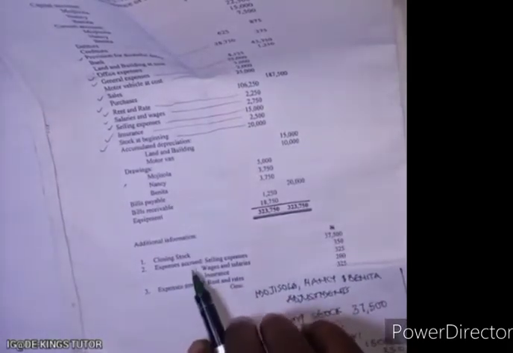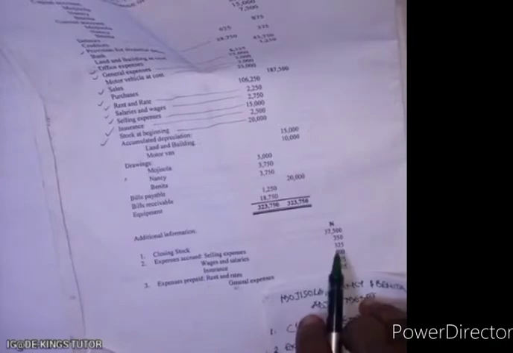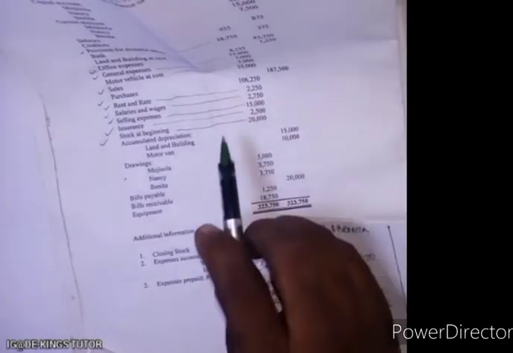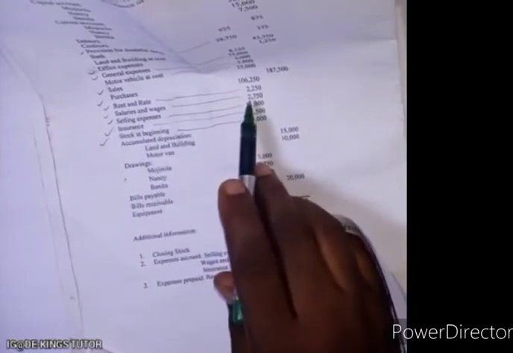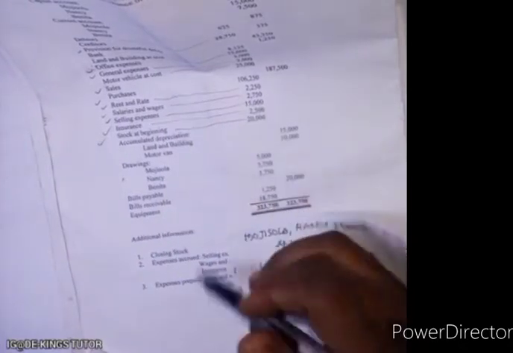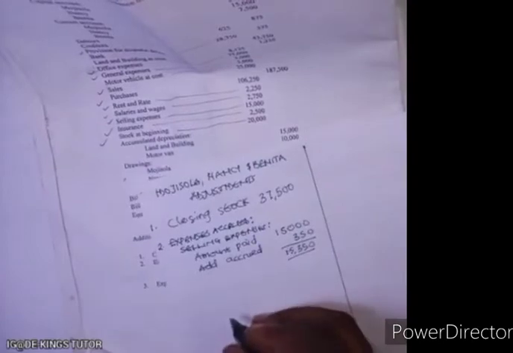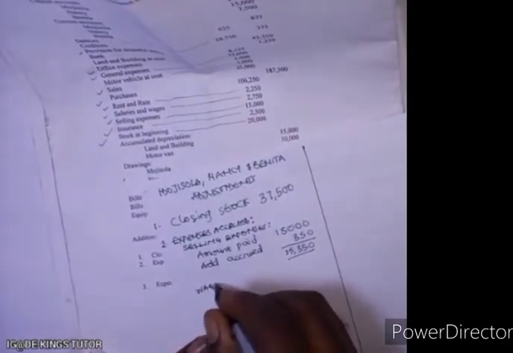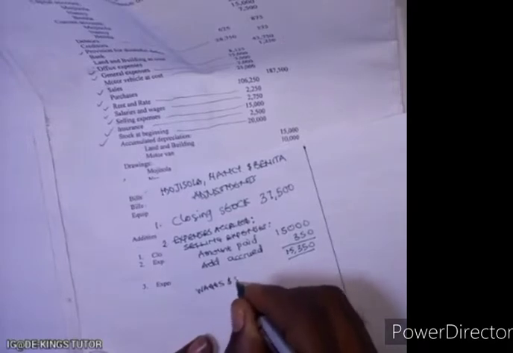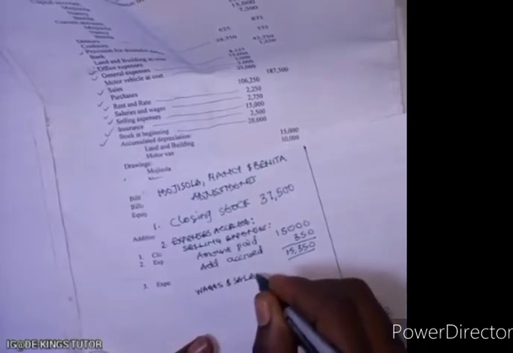The same expenses accrued here is wages and salaries, 325. So we're going to check here if we have wages and salary. We have wages and salaries and wages here, 2,750. So accrued, we're going to add it. So the next one is wages or salaries and wages.